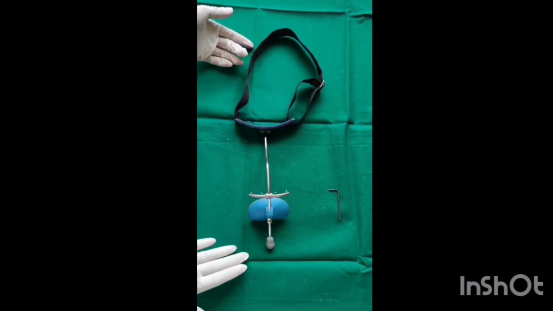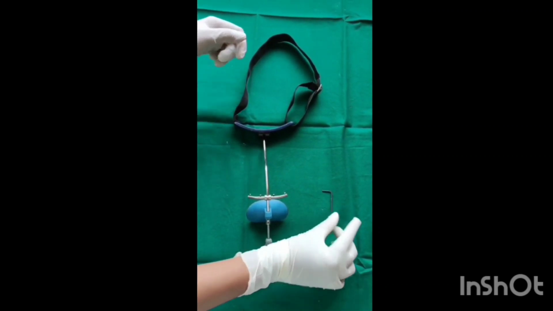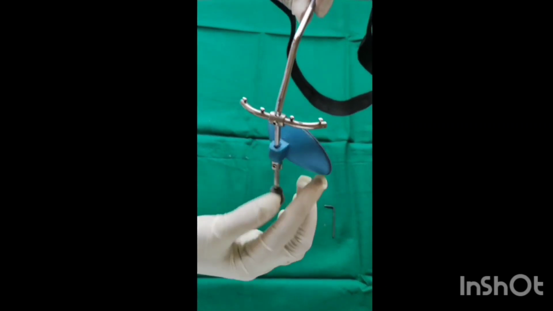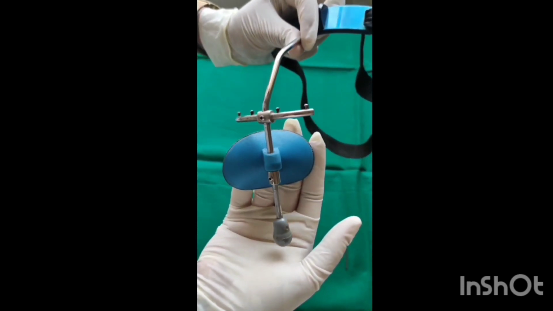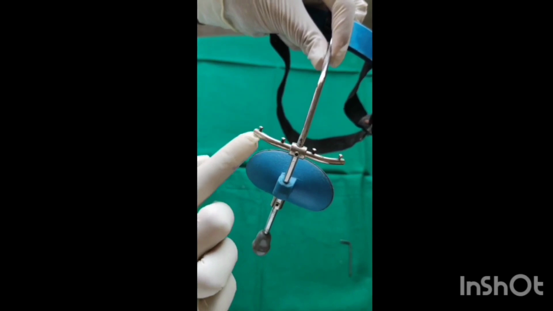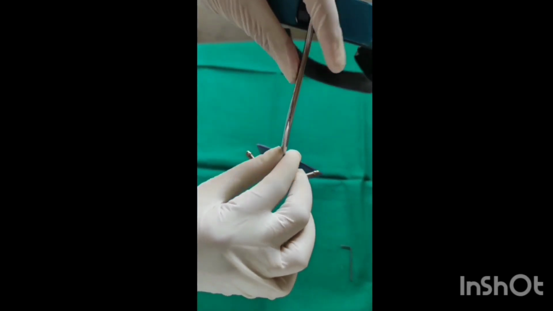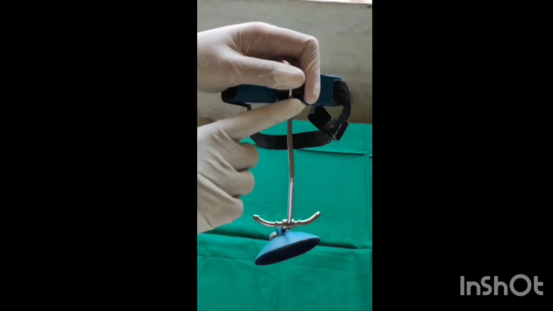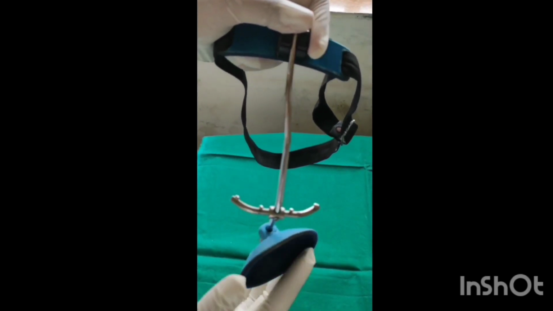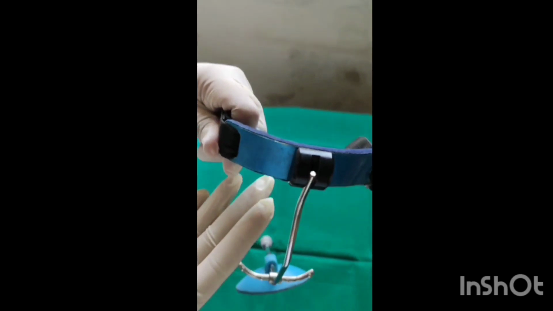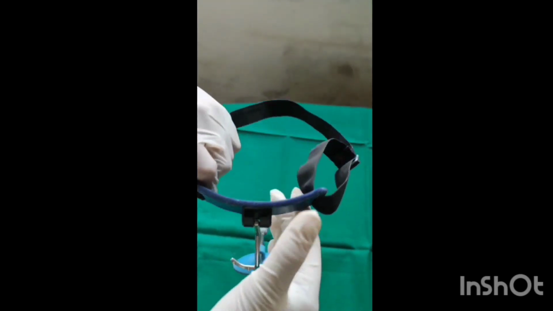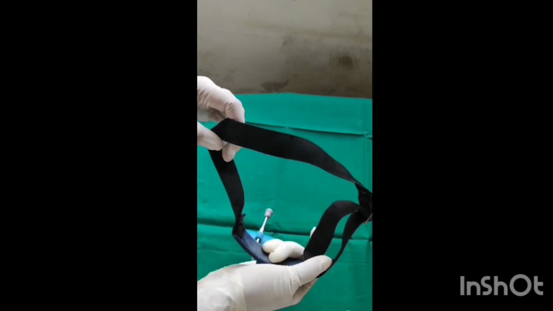This is a face mask and its key. Now we will look at the parts of a face mask. Here it is a chin cup which rests on the chin. This is a crossbar and this is a vertical rod which altogether is called as a metal frame. Now this is a forehead cap which rests on the forehead, and this is a cervical strap.